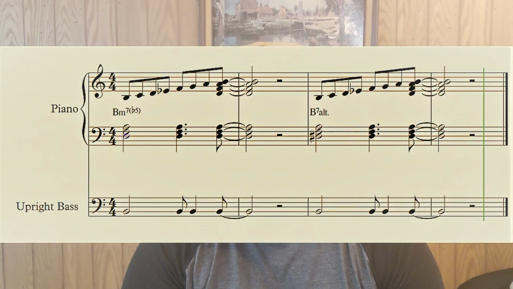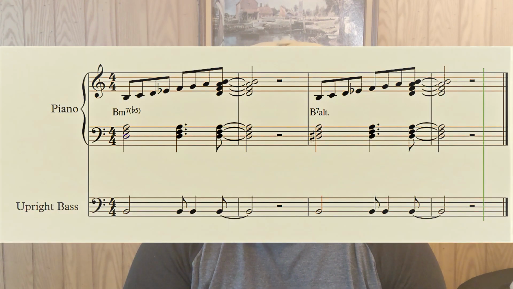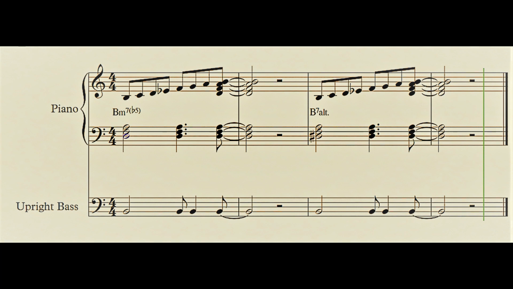If you do that to this scale, you find out that you do not actually build a dominant 7 chord. You actually wind up building a half diminished chord. So you can, in fact, wind up making a fully altered dominant 7 chord sound like a half diminished chord if you're not careful.